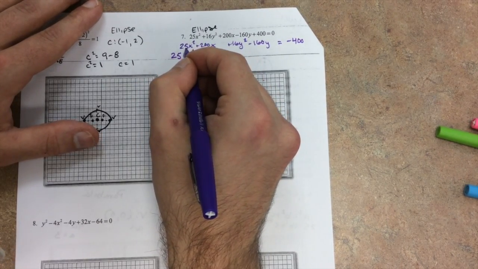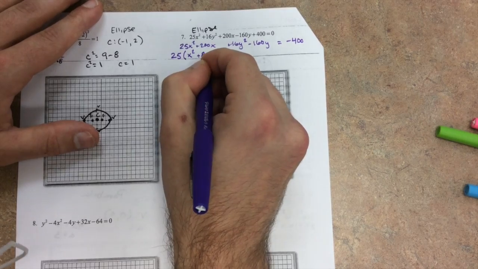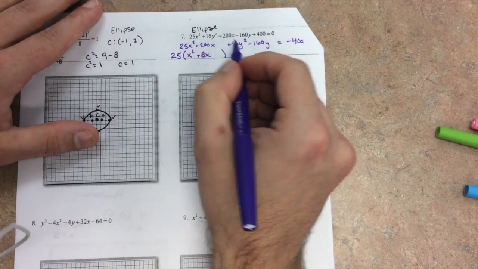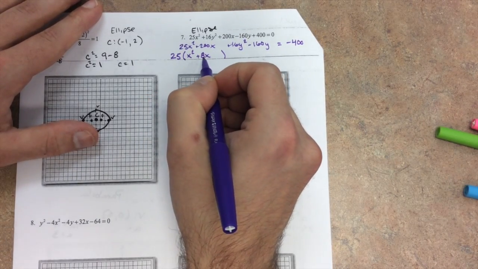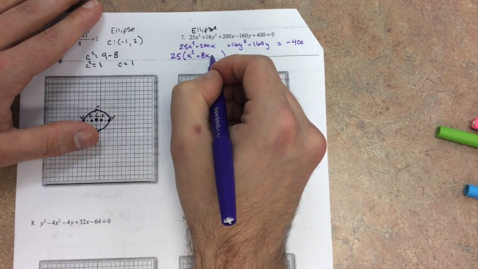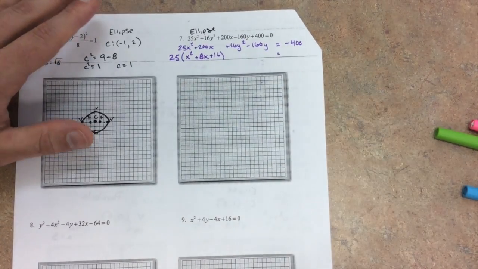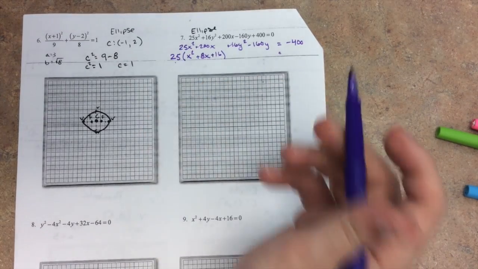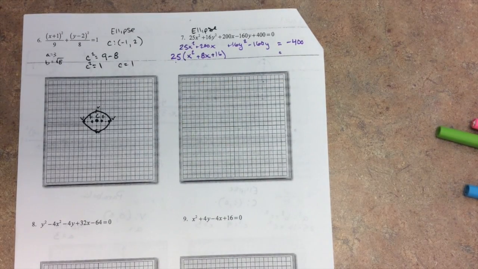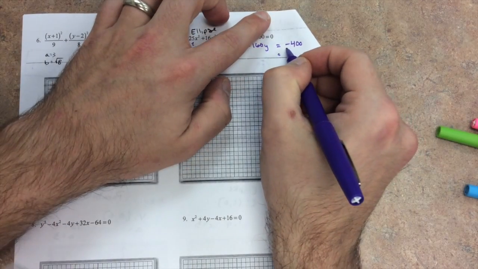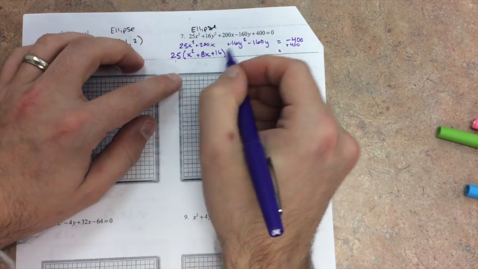Next up, I factor out a 25 here, so 25 x squared. 200 divided by 25 is 8. And then we're going to complete the square, so half of 8 is 4. Squared is 16. So we're going to add 25 times 16 to the other side. And 25 times 16, taking out my calculator, is 400. Hey, that works out. So that's plus 400.